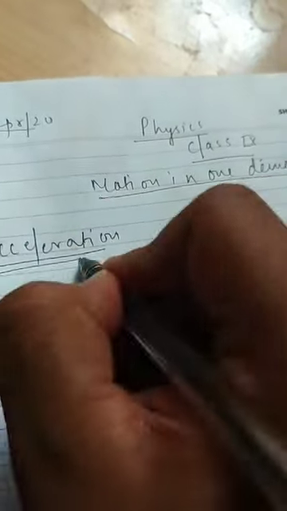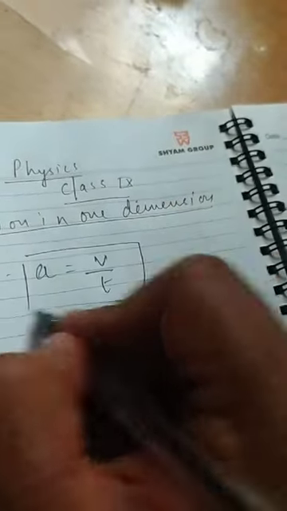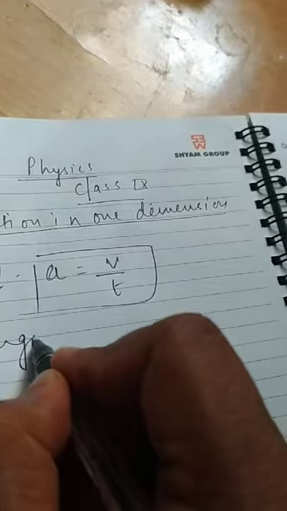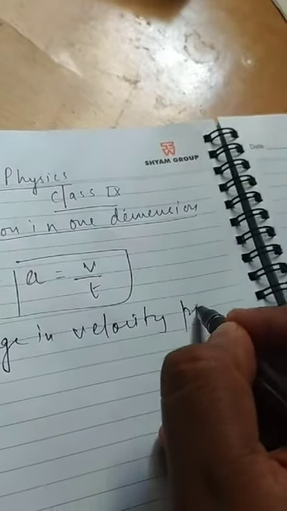Students, we'll be talking about acceleration. So we'll take a normal definition. What does acceleration mean? Change in velocity per unit time.